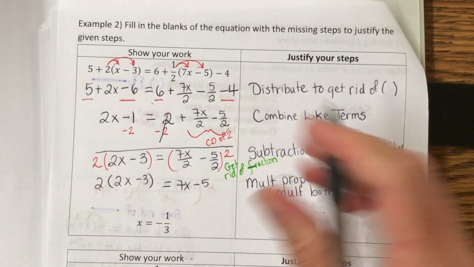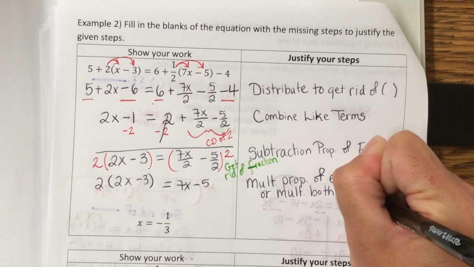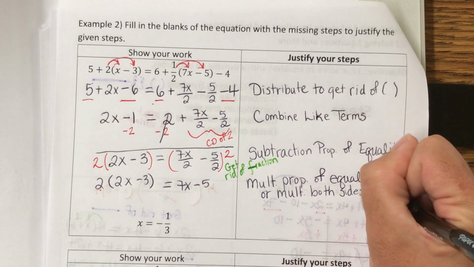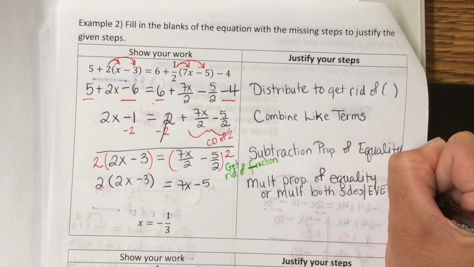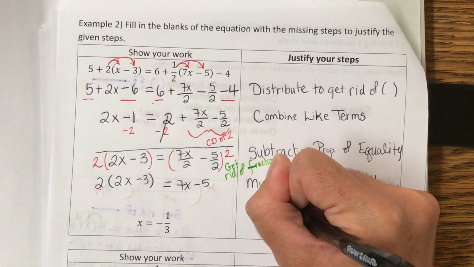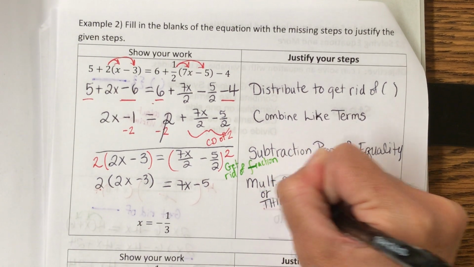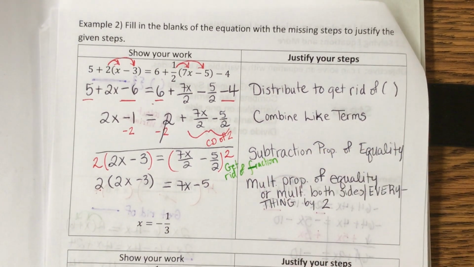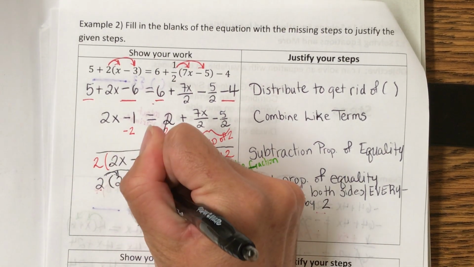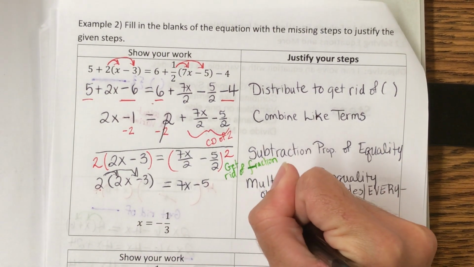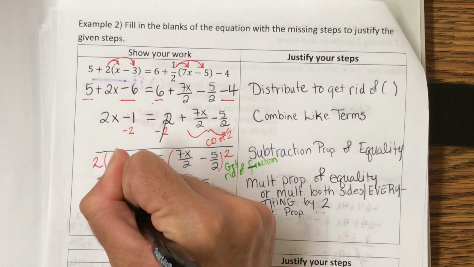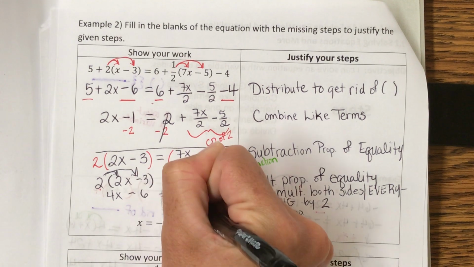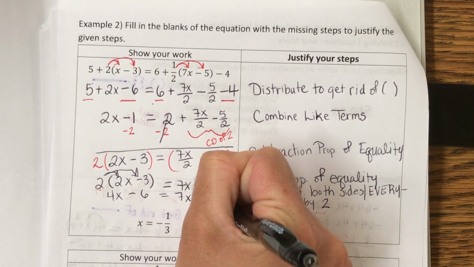Actually, I'm going to say everything, by 2. So we're almost there. So now, distributive property again. So I'm going to have 4x minus 6 is equal to 7x minus 5.